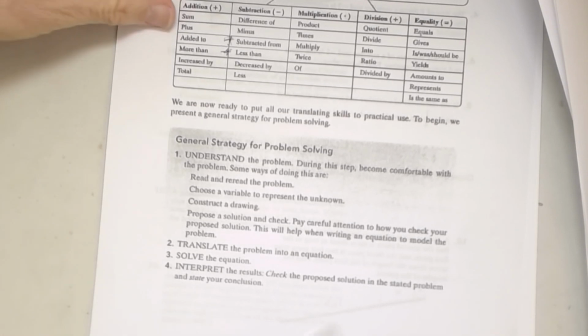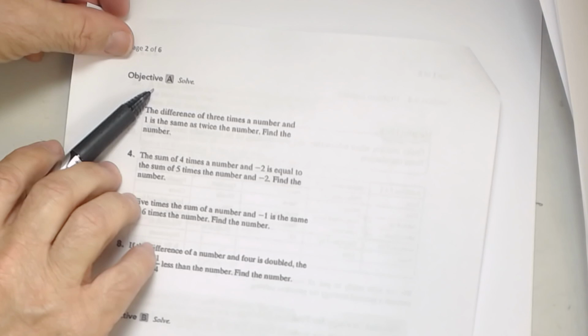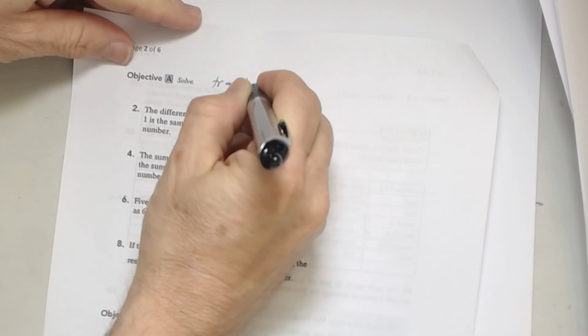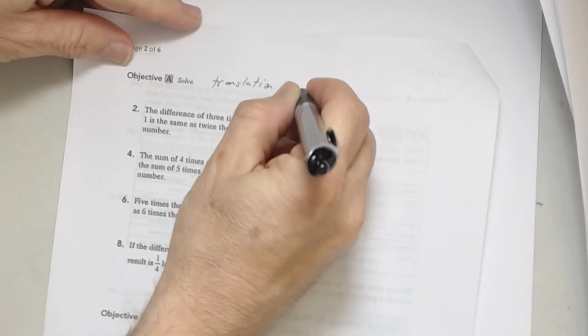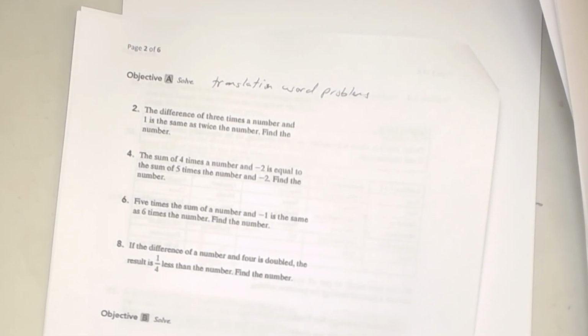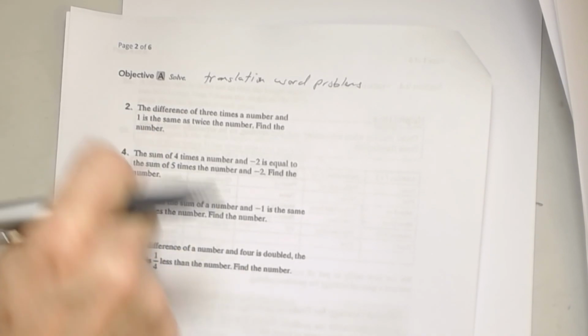Okay, now, the ones that we're going to go over are certain types of word problems. So the first type, where it says objective A, we're going to call that translation word problems. All right, translation word problems. So basically, as you read the problem, you're going to write out the equation, just like you did on the test with those word expressions. That's what these are.